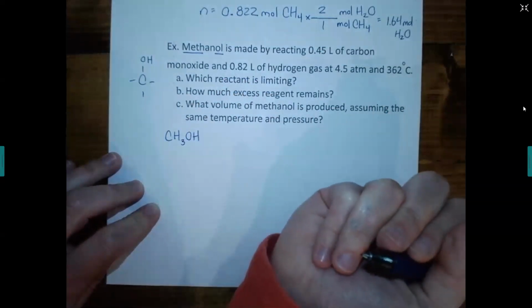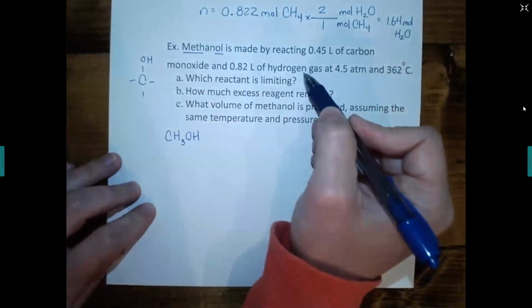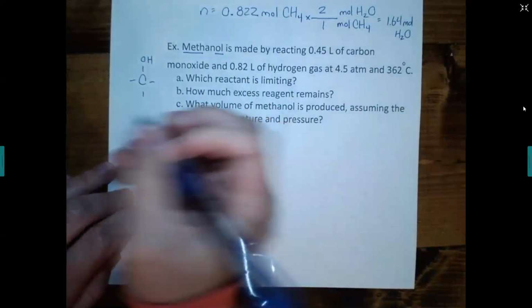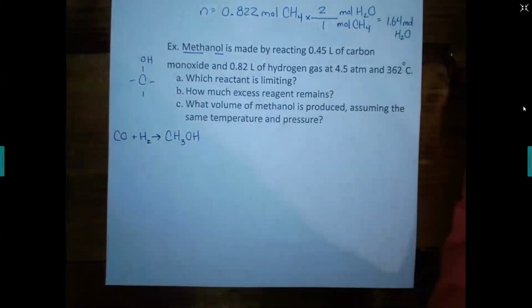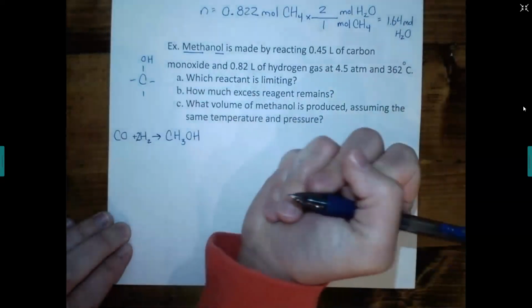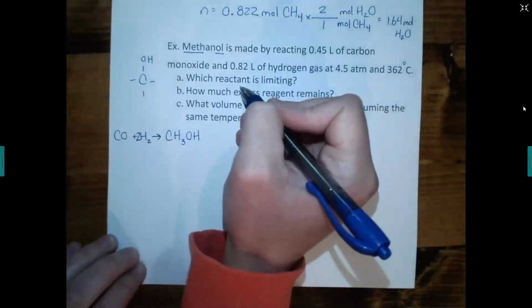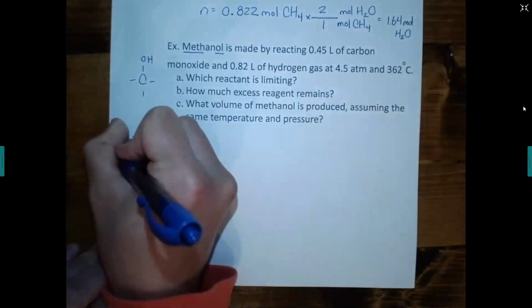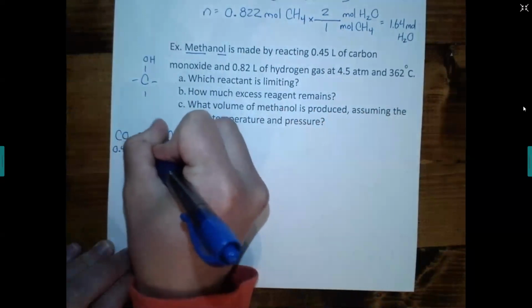All right, so methanol is made by reacting carbon monoxide and hydrogen gas. So that's actually my product. Carbon monoxide, hydrogen gas are my reactants. So let's see if it's balanced. Carbon and oxygen are balanced. Hydrogen is not. There's 4 on the right, 2 on the left. So I'm going to put a 2 here. Now the equation is balanced, and I'm going to write the amounts that they've given me. So under carbon monoxide, I've got 0.45 liters. Under hydrogen gas, I've got 0.82 liters.